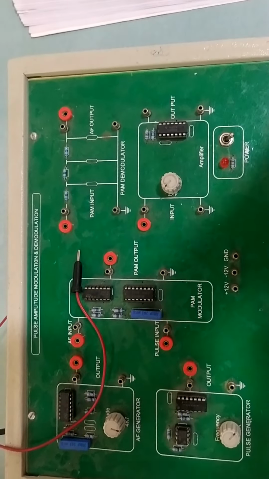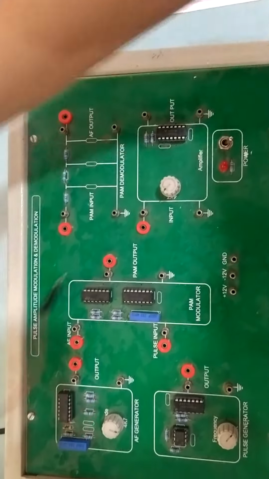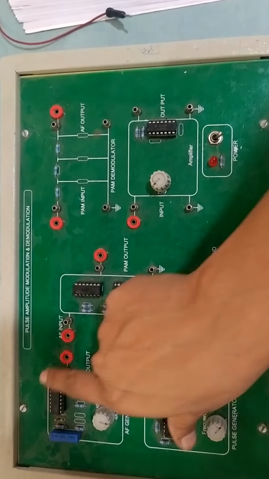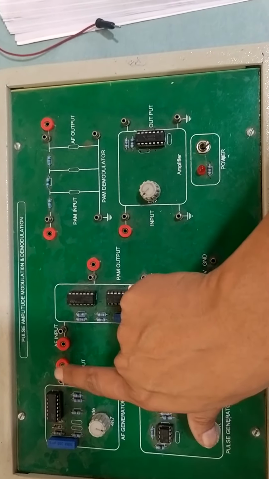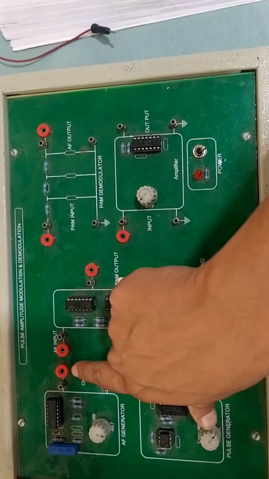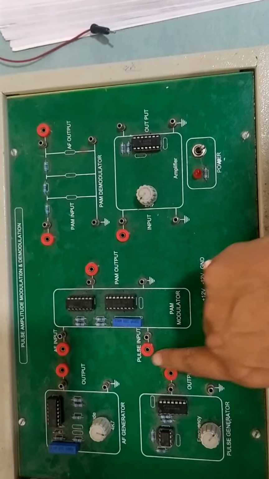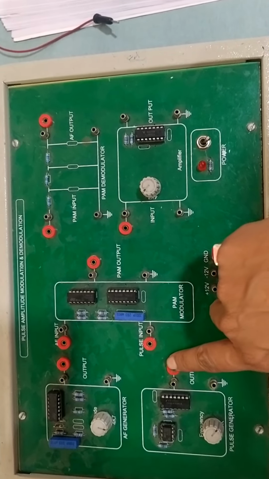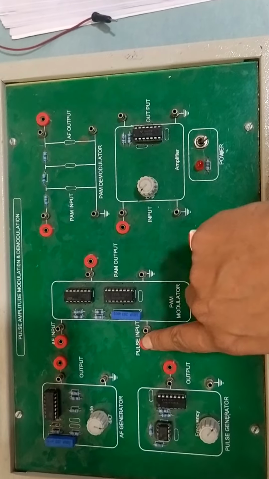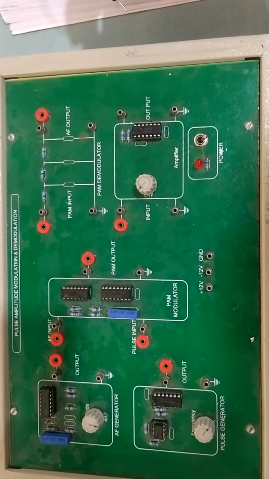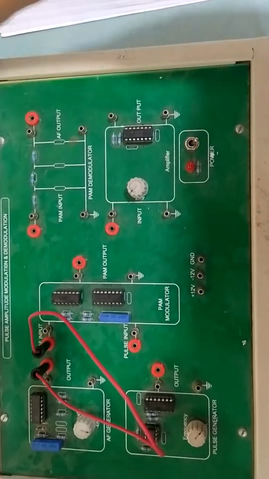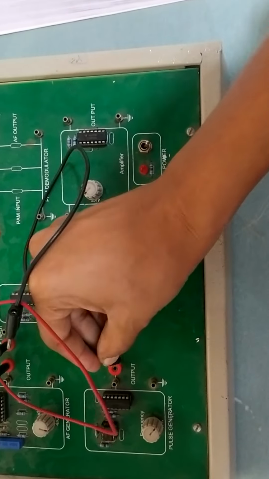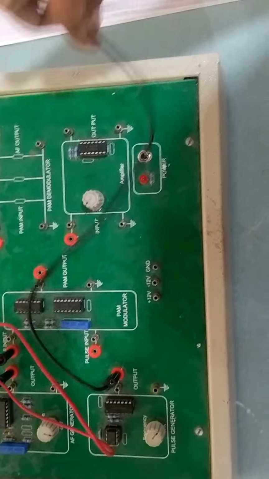So we can make the connections on this kit. This is the pulse amplitude modulation kit. Here the AF generator generates the modulating signal, and the pulse generator generates the sampling signal. The output terminal of the AF generator is connected to the AF input, and the output of the pulse generator is connected to the pulse input. Here we have to make these 2 connections, so the modulating signal is applied to the circuit, and the sampling signal is applied to the pulse input of the circuit.